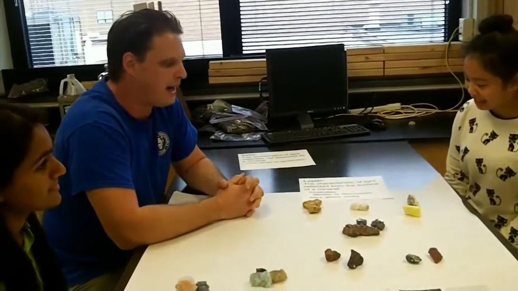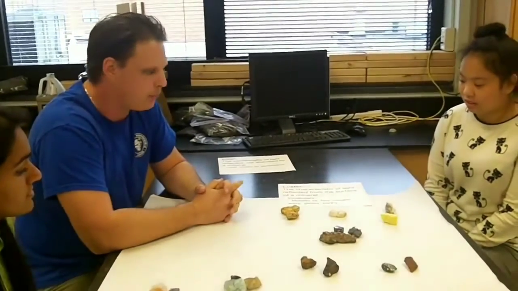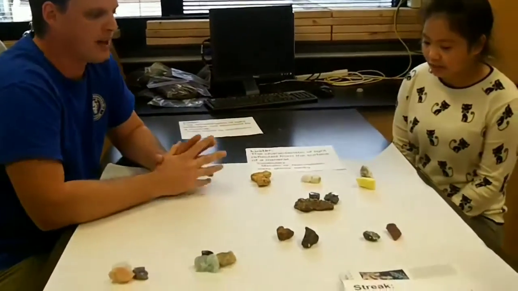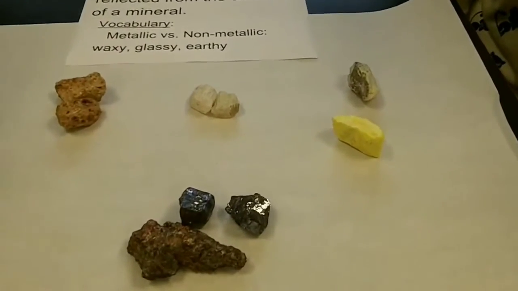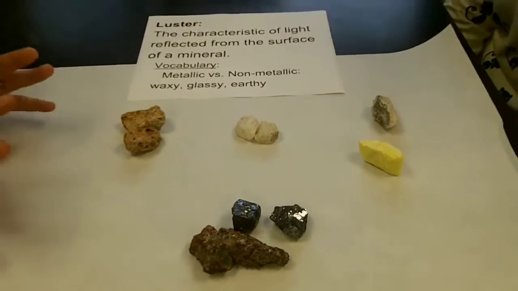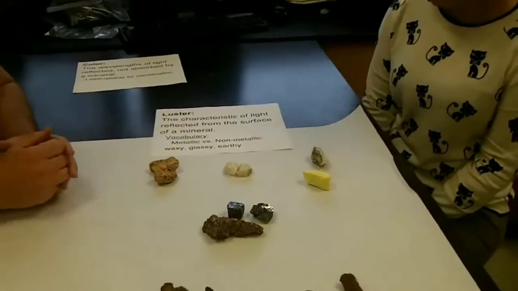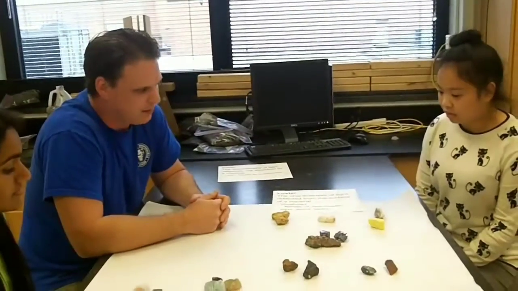Characteristic. So, let's put it this way. Besides color, if we take a look at some of these minerals, how else do they look different? The texture. Texture, okay. You can see that they don't all look the same texture. What else looks different about some of these?